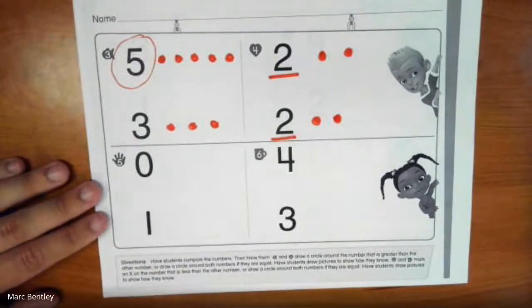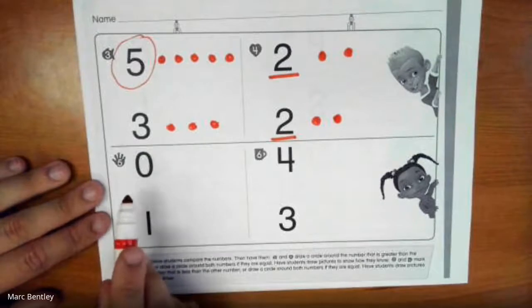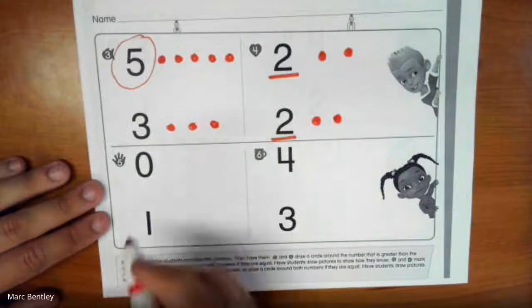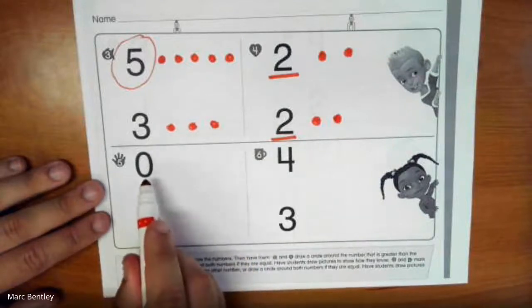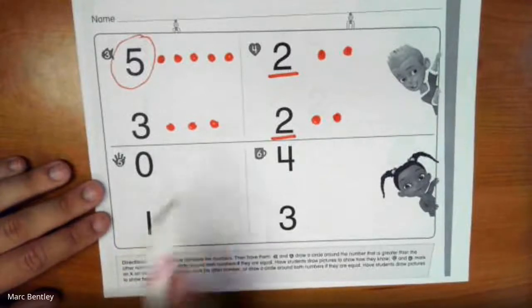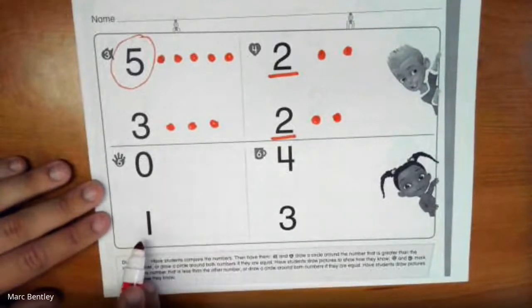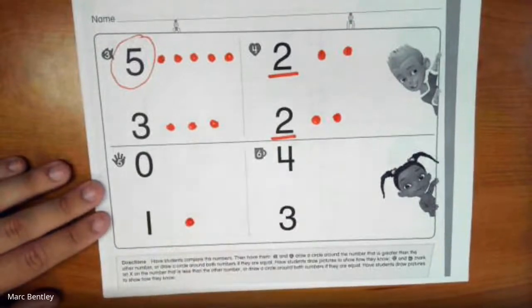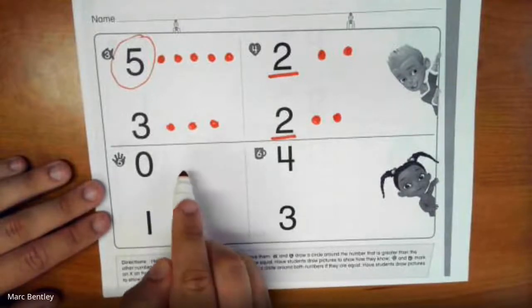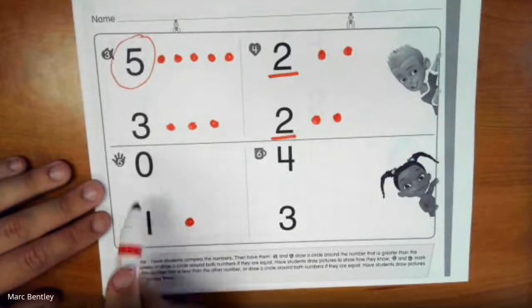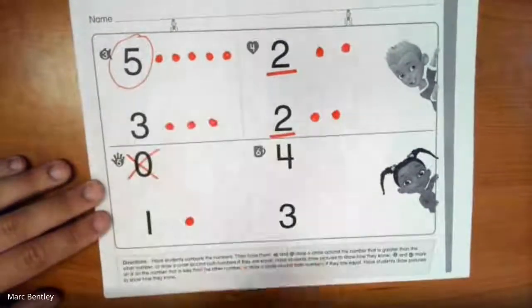Okay, down here, what we're going to do is we're going to put an X through the lowest number. So this number is a 0. If there's 0, I've got no dots to draw. I'm going to leave this space blank right here. The number below it is a number 1. I'm going to draw 1 dot right there. As you can see, there's 1 dot here, but there's no dots here. So that must mean that 0 is a lesser number than 1. And I'm going to put an X through my 0 there.